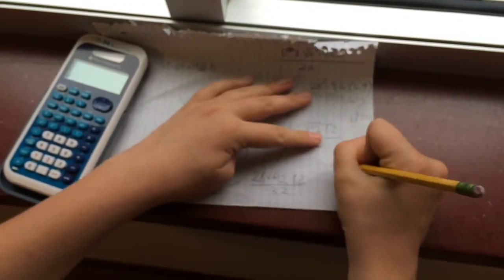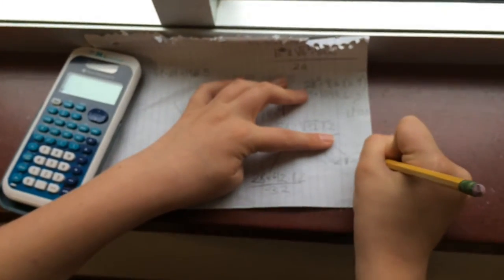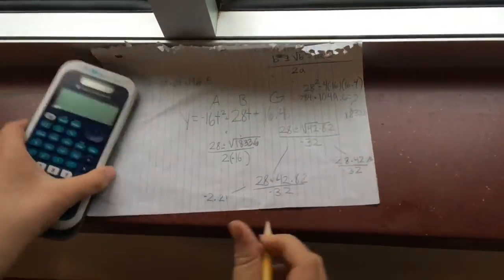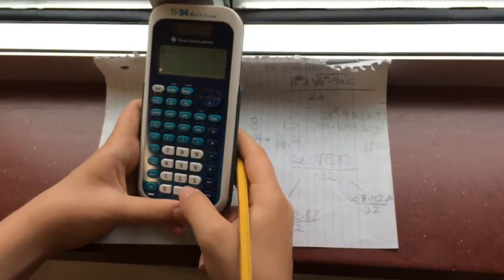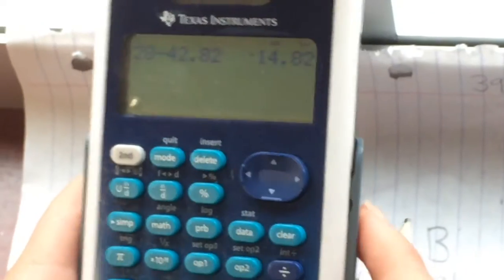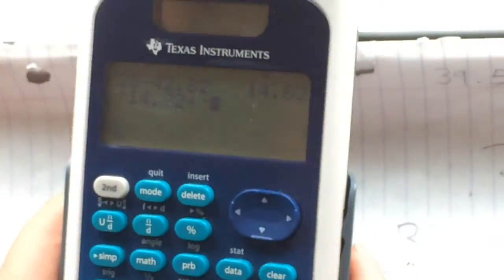Now we have to do 28 minus 42.82 divided by negative 32. This will be a piece of cake. 28 minus 42.82 equals negative 14.82. Negative 14.82 divided by negative 32 equals 0.46. Okay.